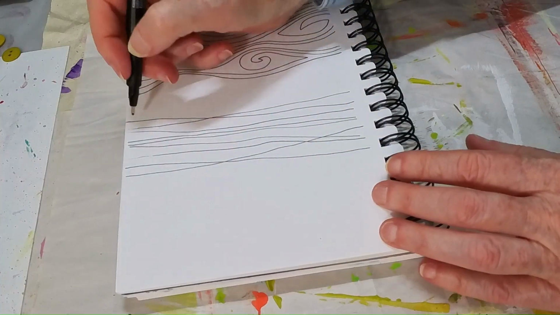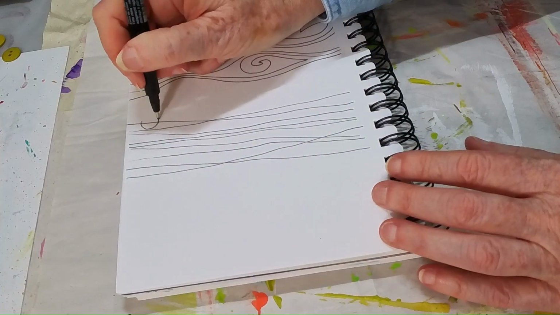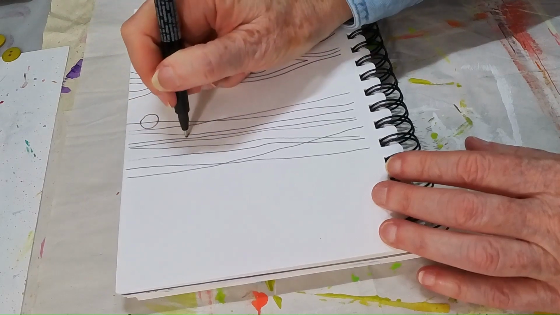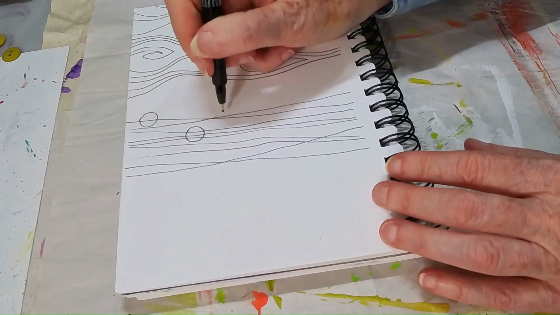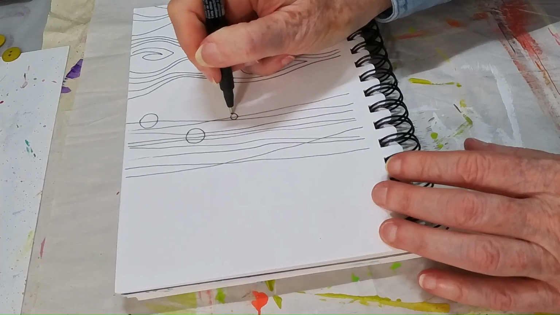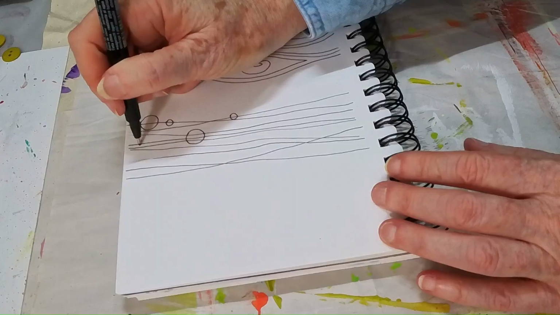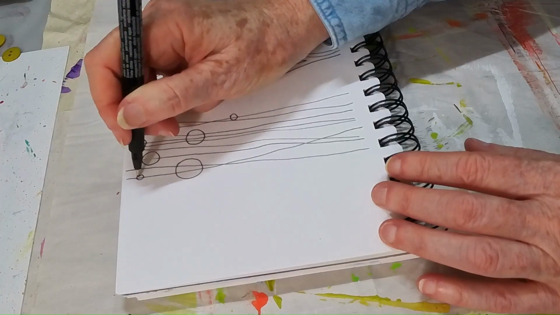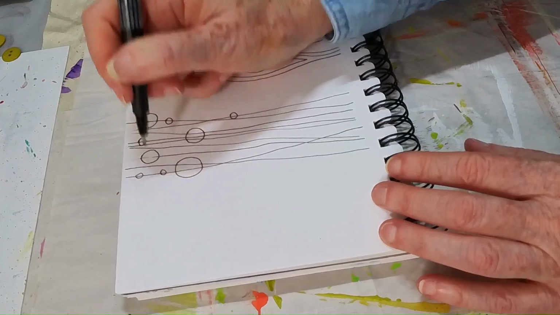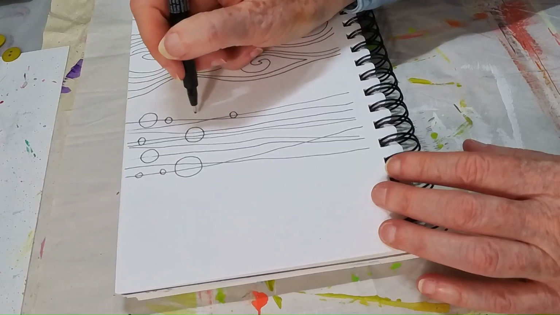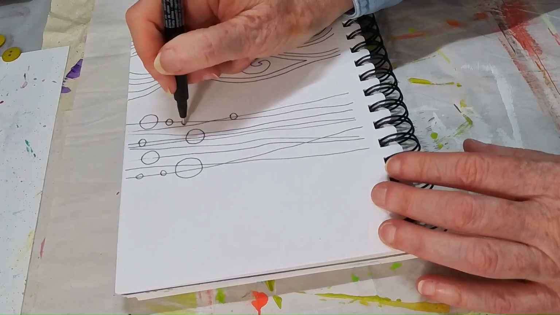Like that, that's fine. And then you're going to go in and just draw circles over the lines. And draw your circles in different sizes. And just think about a soda or champagne, or something that's kind of bubbly.